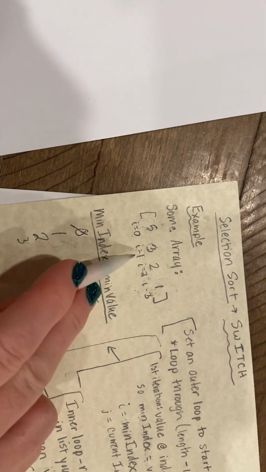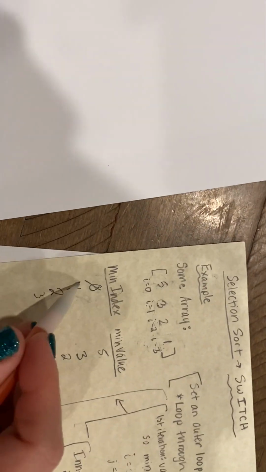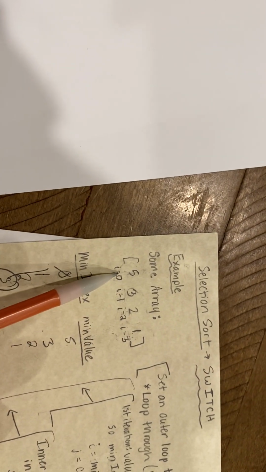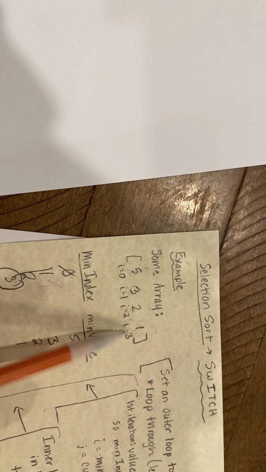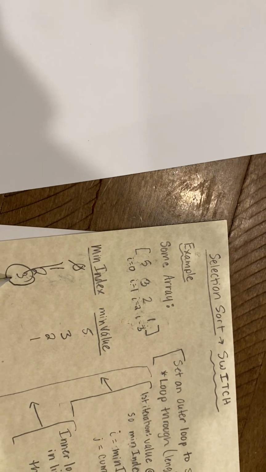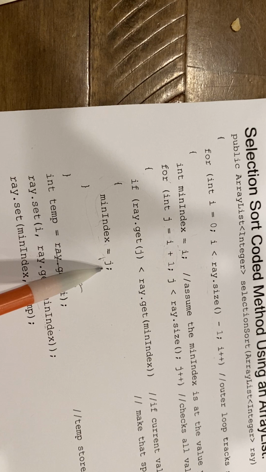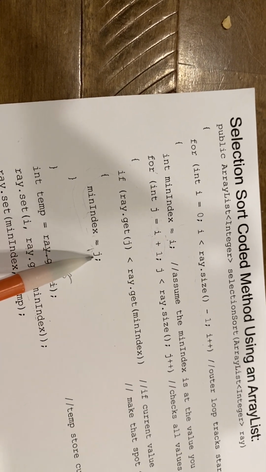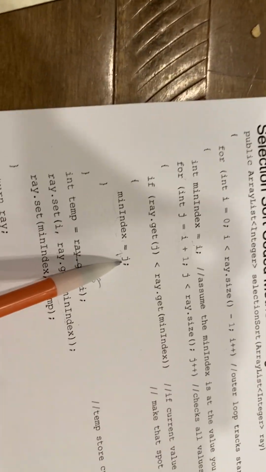All right, now that we've gone all the way through here, it now knows the minimum value of everything to the right of this index 0. It knows the minimum value occurs at index 3. So we have now finalized our minimum index set to the last value that we checked. And that was at 3 in this case. It won't always be the last one.